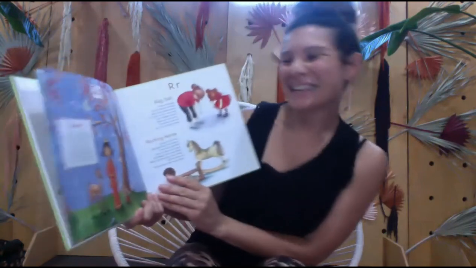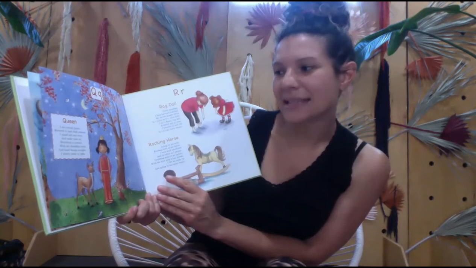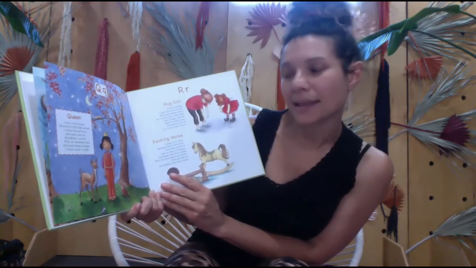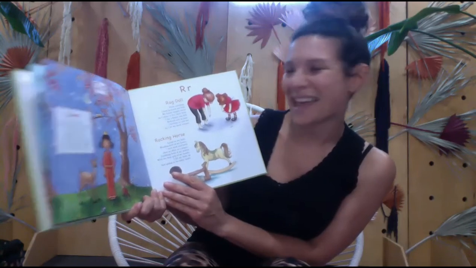Q, queen. I am a royal queen, revered in such high esteem. I stand tall and erect and make sure my breathing is correct. With my shoulders back and head facing straight, I slowly count to 8.